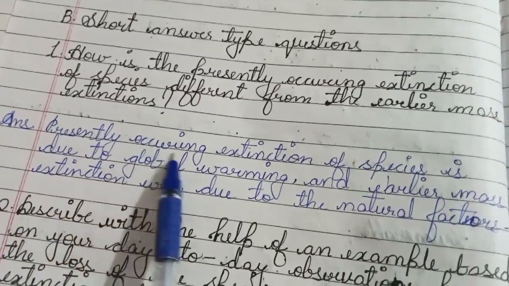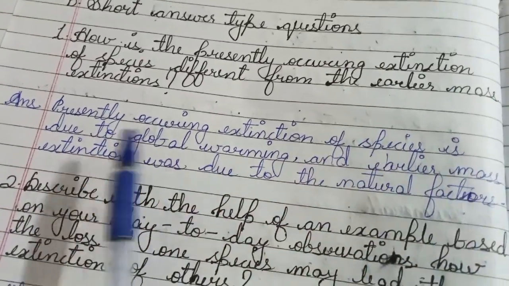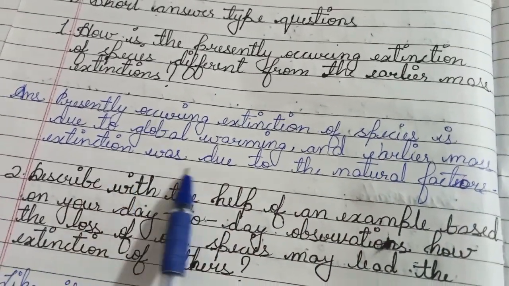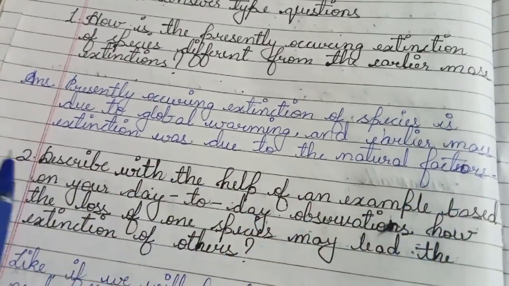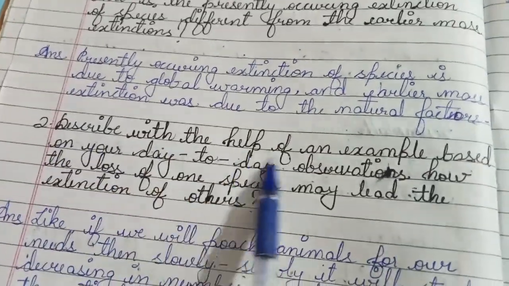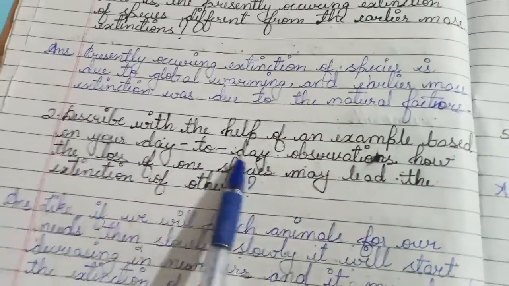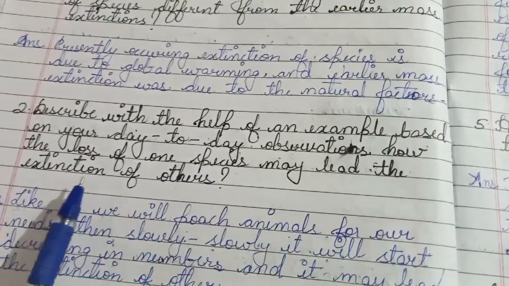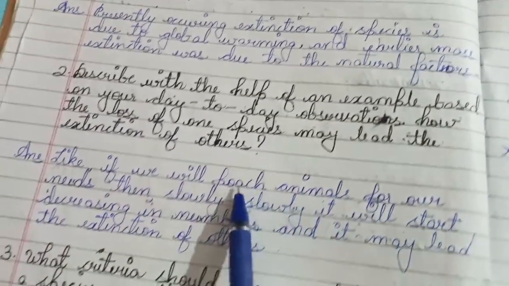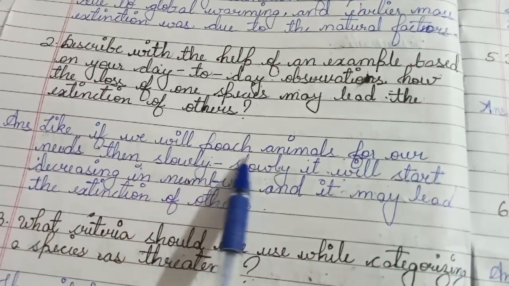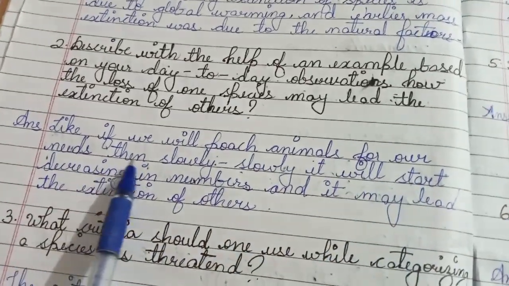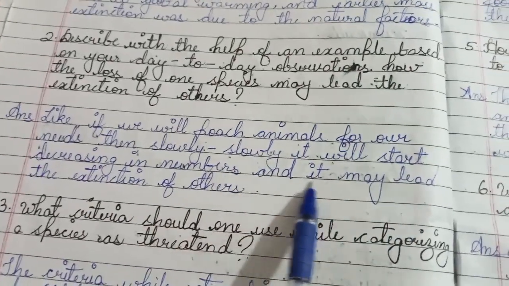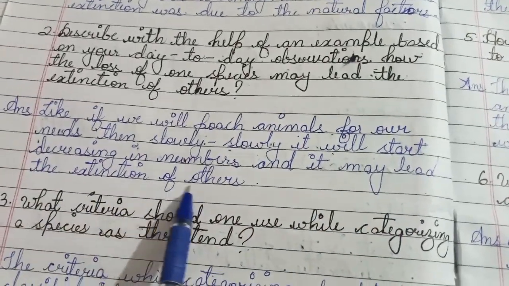Answer: presently occurring extinction of species is due to global warming and earlier mass extinction was due to natural factors. Second, describe with the help of an example based on your day-to-day observation how the loss of one species may lead to the extinction of other. Answer: like if we poach animals for our needs, then slowly it will start decreasing in number and it may lead to the extinction of others.